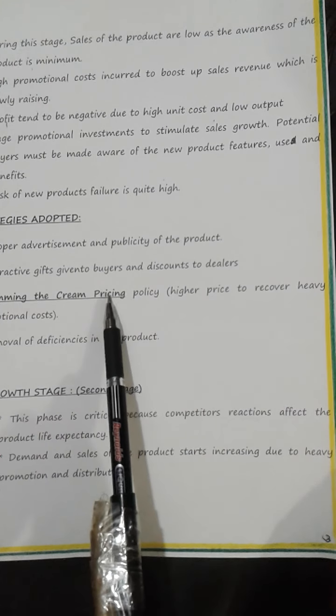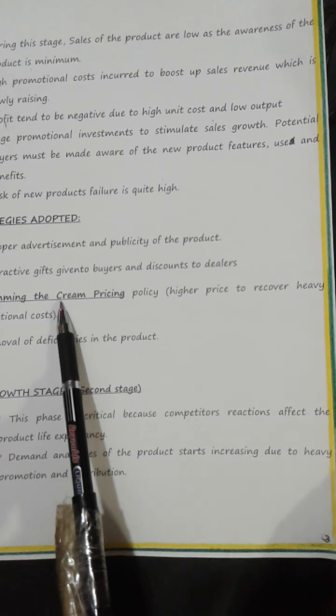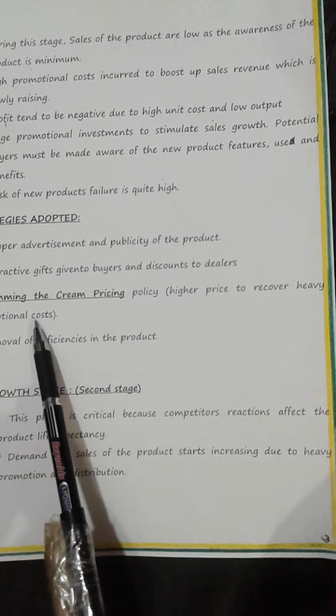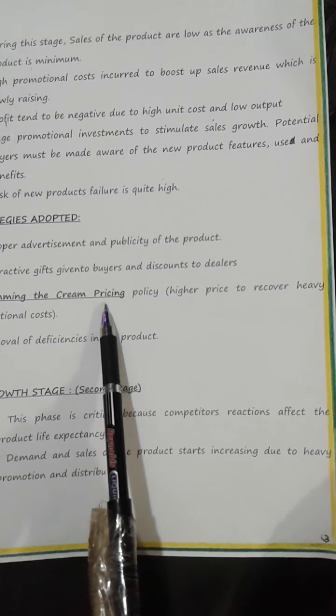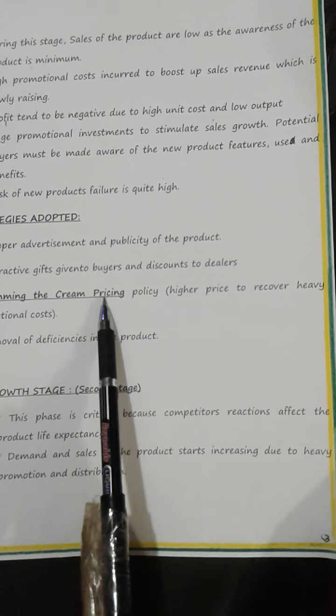Then skimming the cream pricing. What is skimming the cream? Please know this, children. Skimming the cream price. It is a type of pricing where the pricing is aimed at a class of people, rich people. Higher price to recover heavy promotional cost. So rich people buy at any cost if they like to buy. That type of pricing is called skimming the cream pricing.